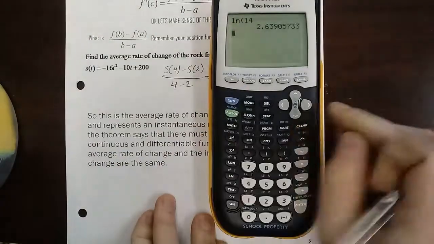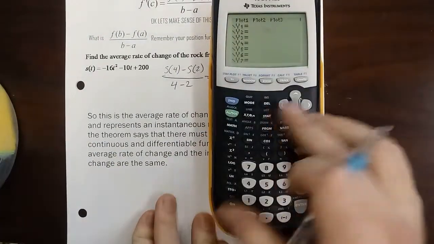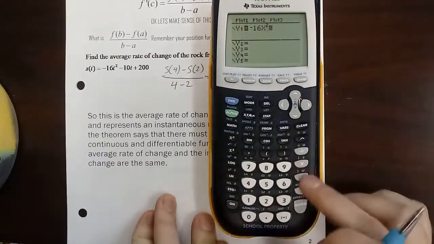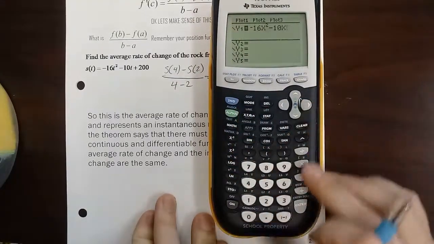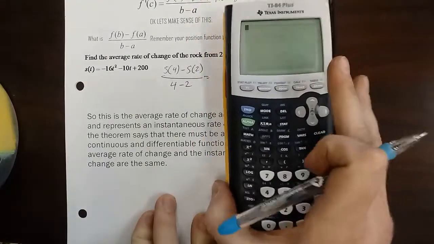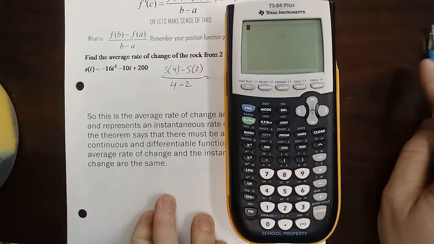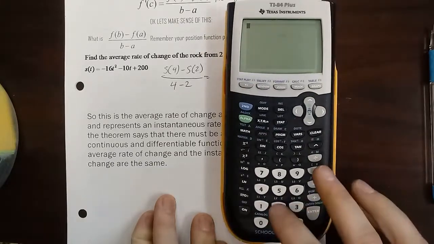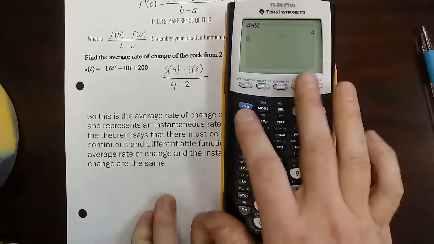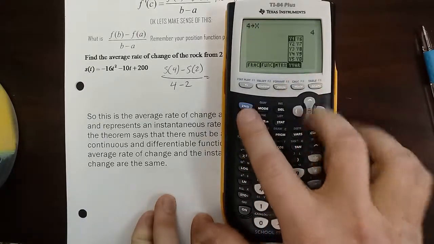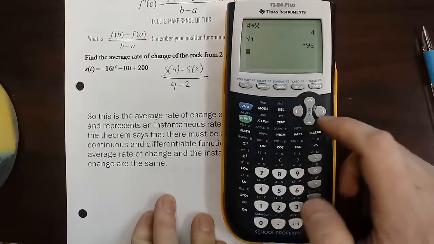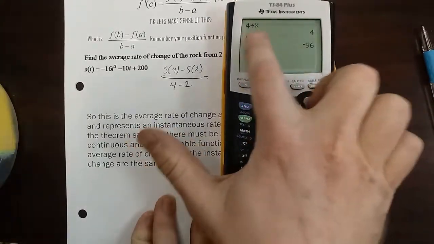And I don't feel like plugging that in by hand, so I'm going to use a calculator cheat. I'm going to plug this into my calculator with x's instead of t's in y1. And then I'm going to say 4 store x, and I'm going to do alpha trace. So that's alpha and then trace, and I did that into y1. So I get negative 96 when x is 4.